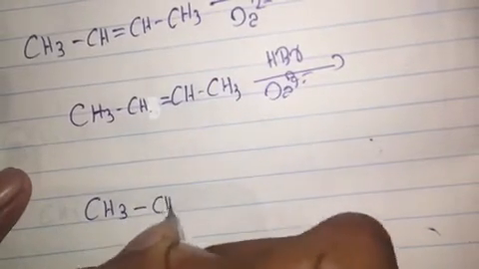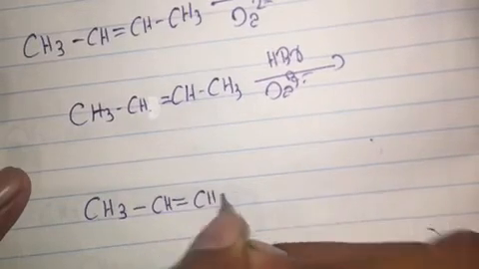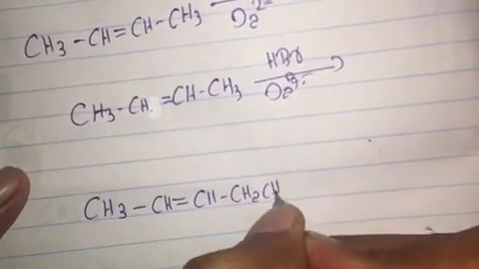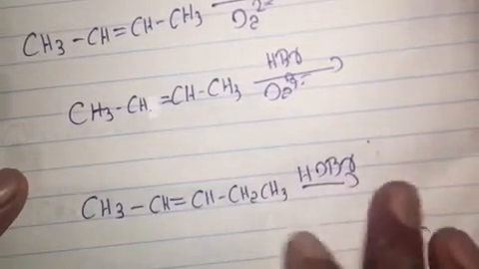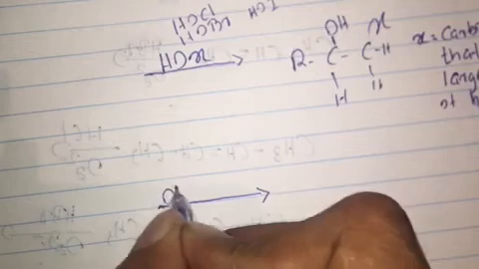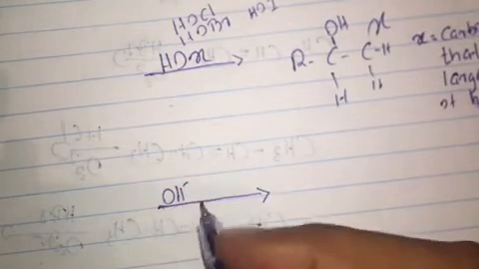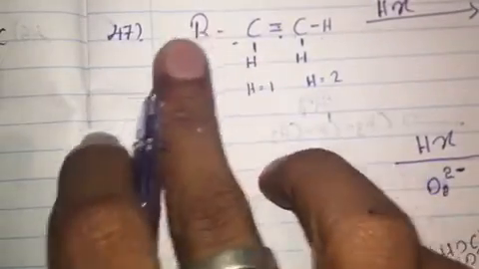Do this example. What is the product when we add HOBr to this one? Next reaction: all these reactions are under number 47. Here the reagents are OH minus and KMnO4.